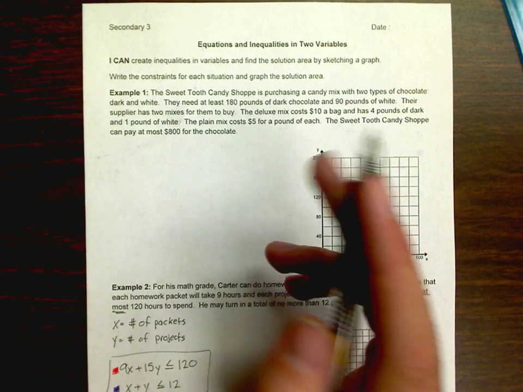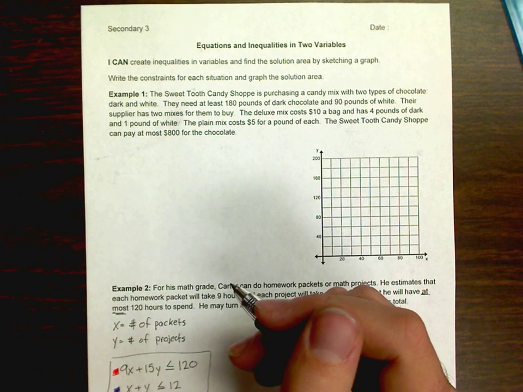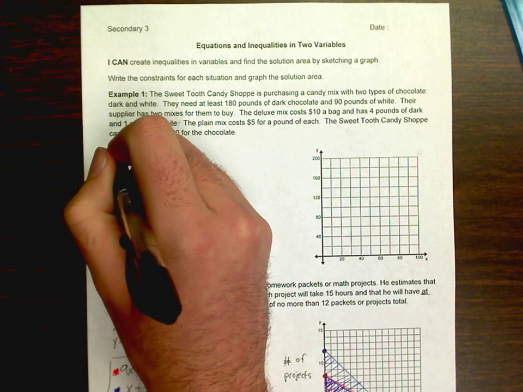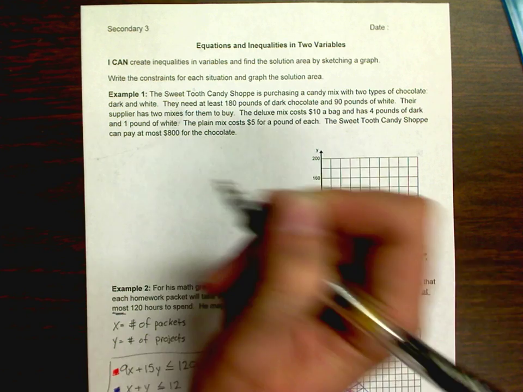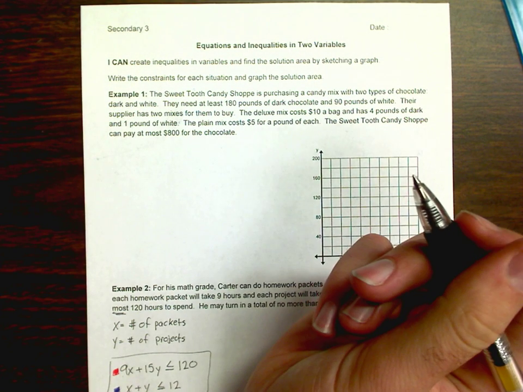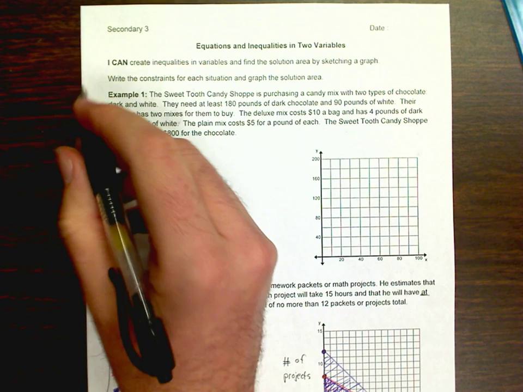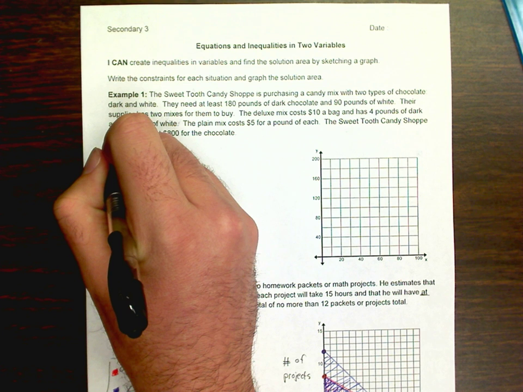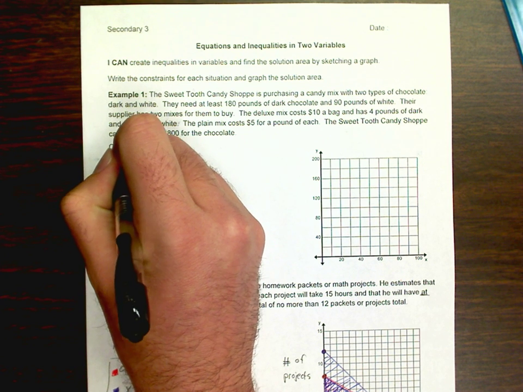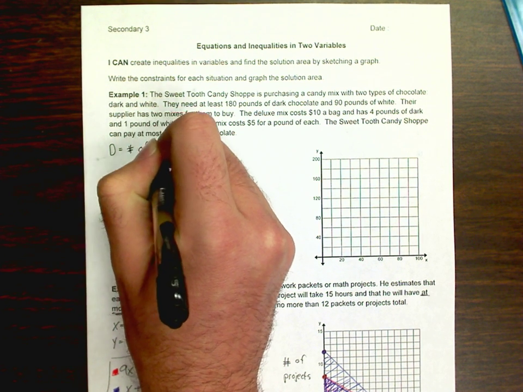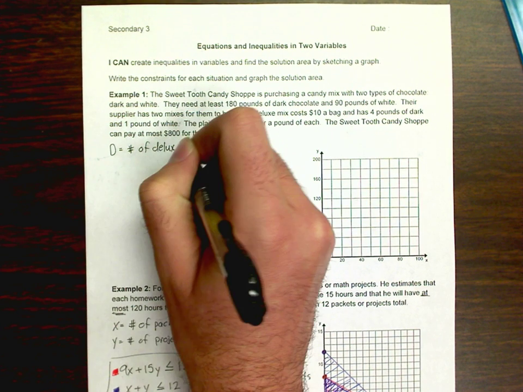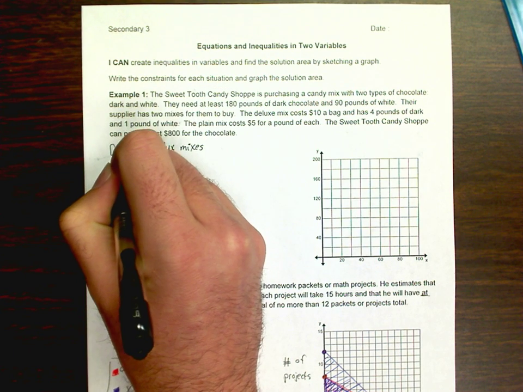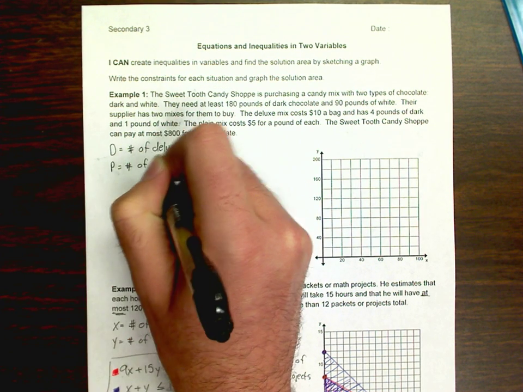What I'm going to do, and what we need to do, is define our variables as the deluxe pack, so the number of deluxe mixes and the number of plain mixes. And you'll see how that works out here. I do want to stray just a little bit from my x and y. I want to use D for number of deluxe mixes. I'm going to use P for number of plain mixes.